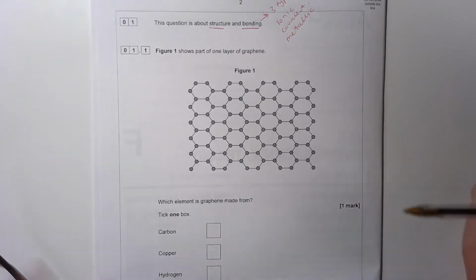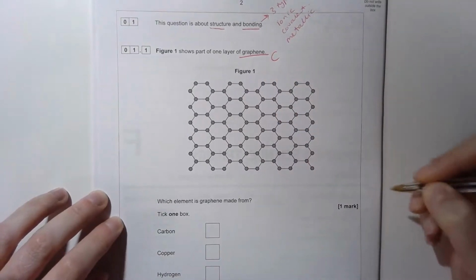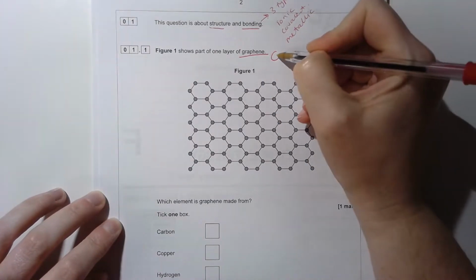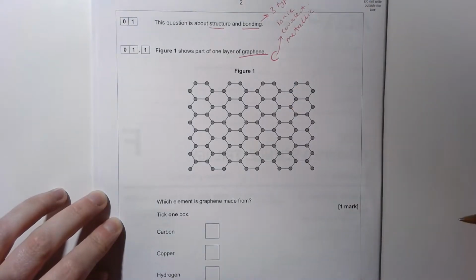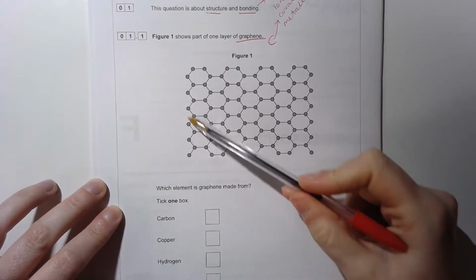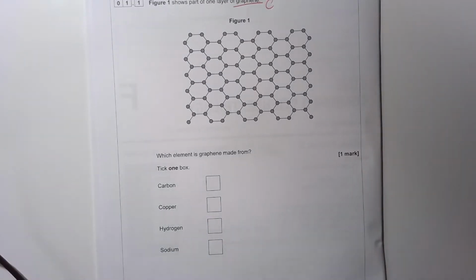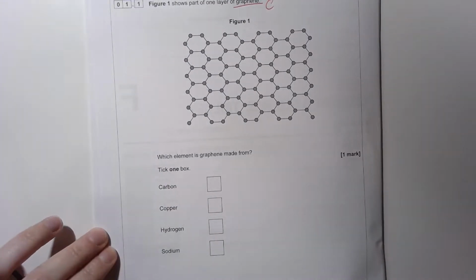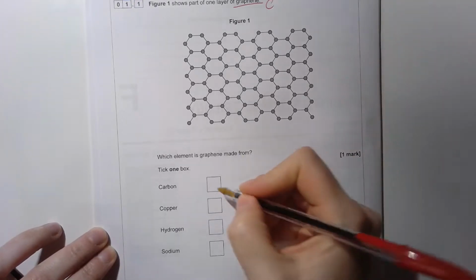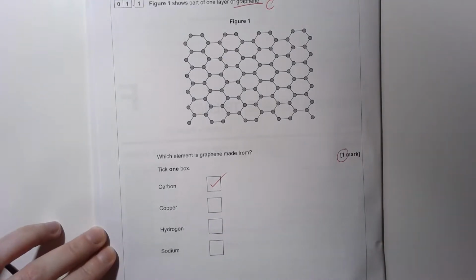Figure 1 shows one part of a layer of graphene. So instantly you should be thinking, right, graphene is made of carbon. It's only made of carbon atoms, which must mean, as it's a non-metal, it must be covalently bonded. We've got a nice diagram of atoms, all of carbon. We then look at the question, worth 1 mark. Which element is graphene made from? Because we've annotated it and shown what we know, it is carbon. That would instantly get us 1 mark in our exam, off to a very strong start.